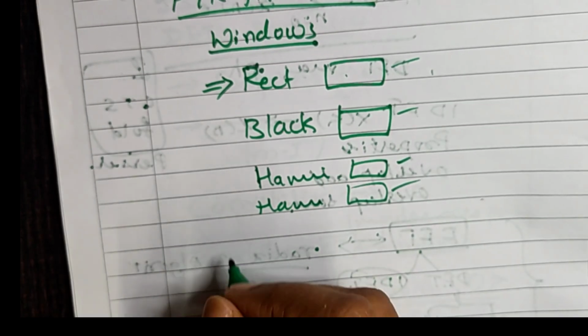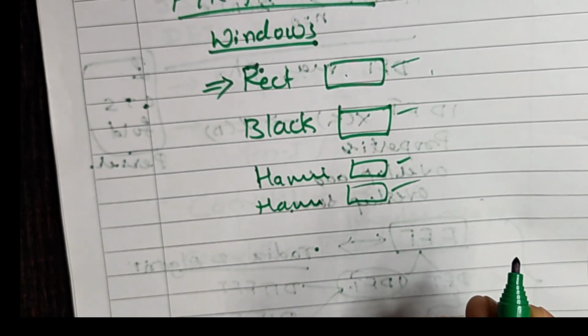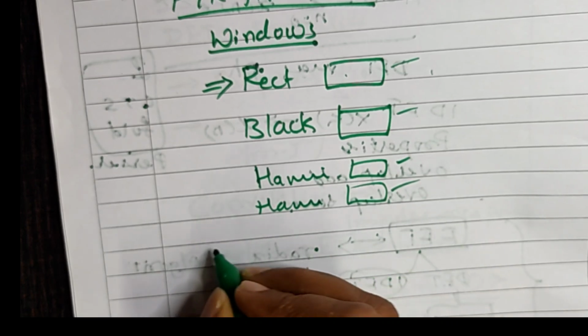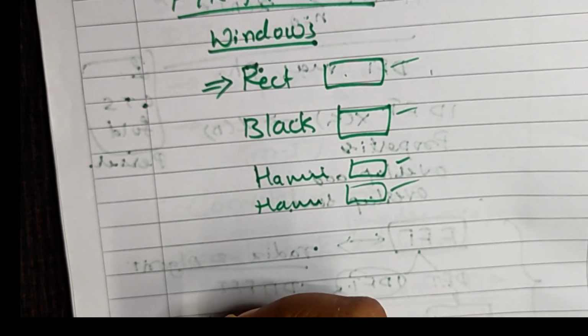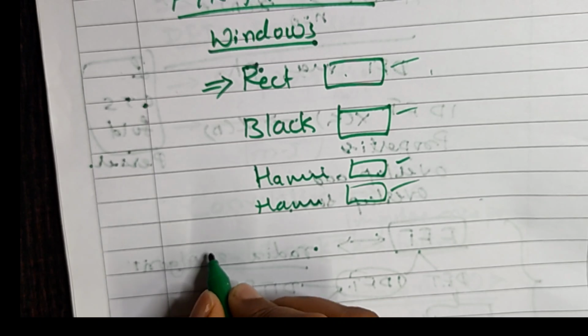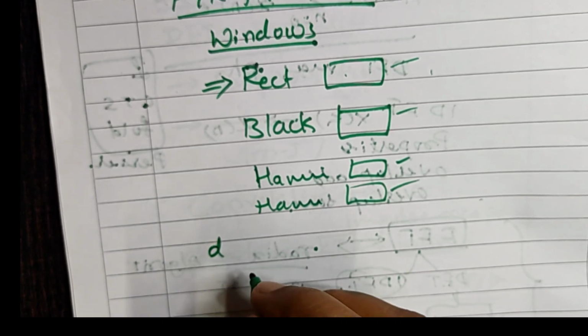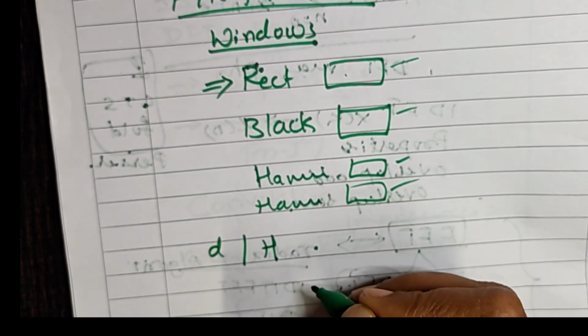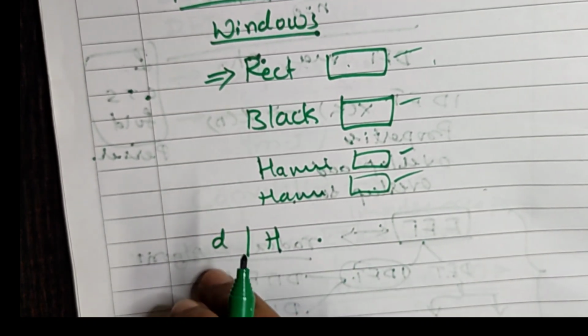Then the design of differentiators and Hilbert transforms. Just as we have studied Chebyshev and Butterworth with BLT and IIT, here also we have to study differentiators and Hilbert transforms. These two we have to study.